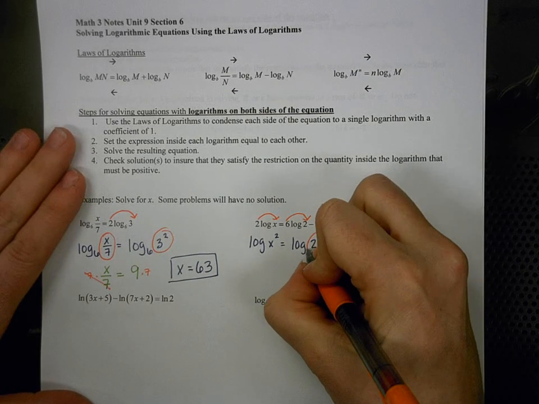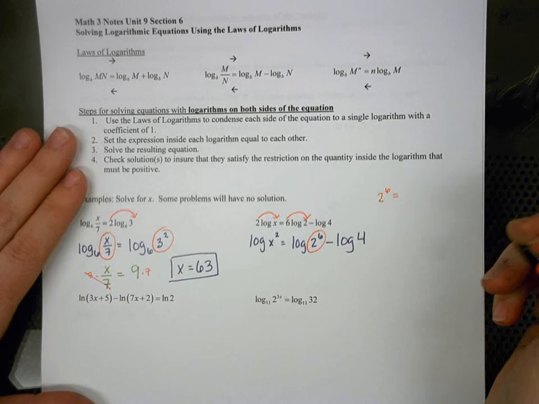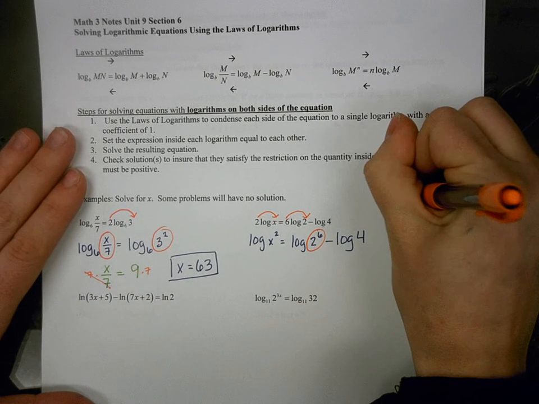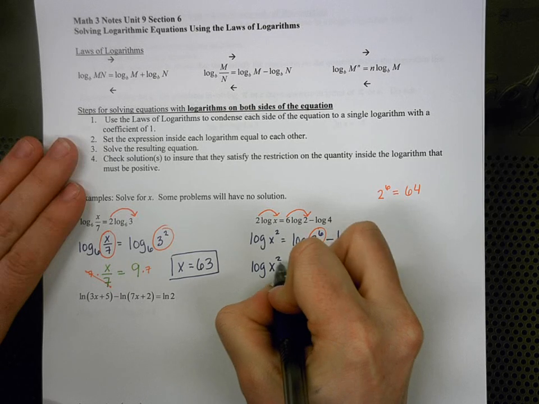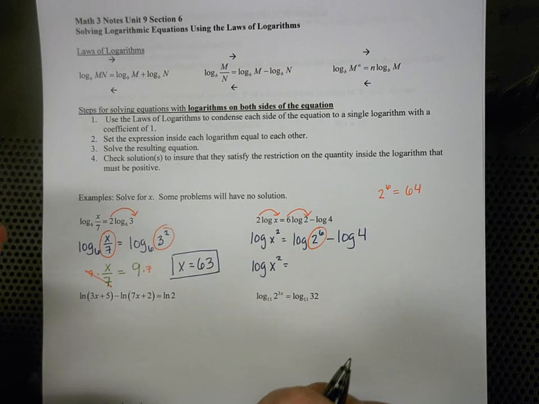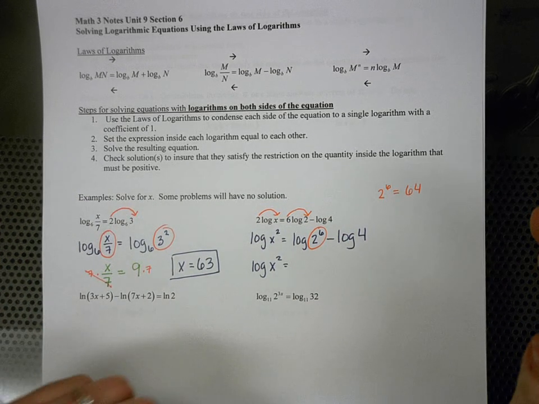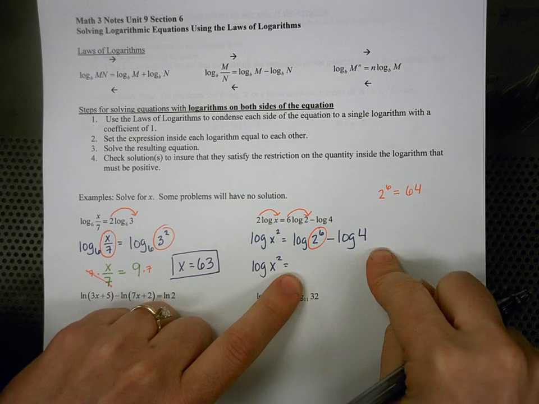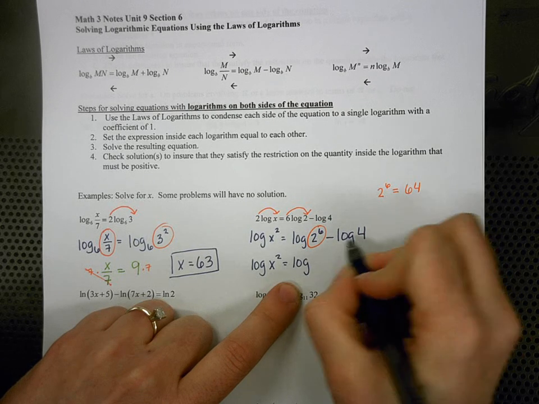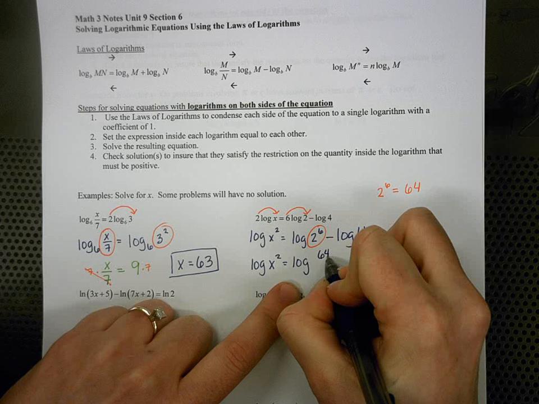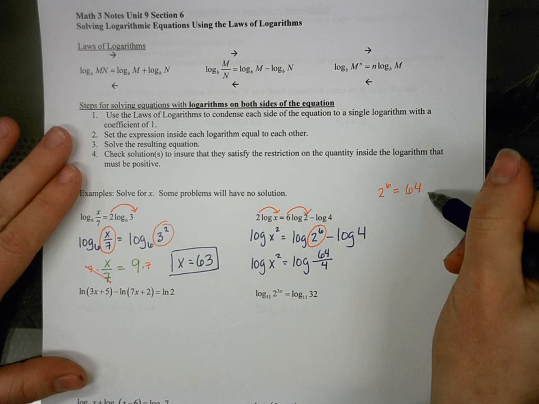I'm also going to look at this 2 to the 6th power. 2 to the 6th power is 2 times 2 times 2 times 2 times 2 times 2, which is 64. So I'm going to rewrite that as well. So the left-hand side stays exactly the same. There's no other logs to condense it with. So I just keep it like that as one log all by itself on the left. Let's get one log all by itself on the right. Subtraction changes to division. So this 2 to the 6th needs to be divided by 4. So it'd be 64 divided by 4, or 2 to the 6th over 4. I just changed the 2 to the 6th to a 64.